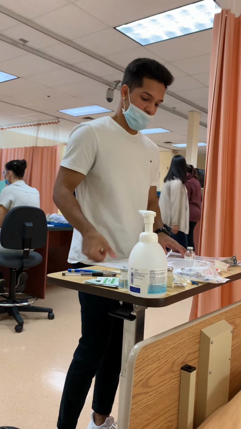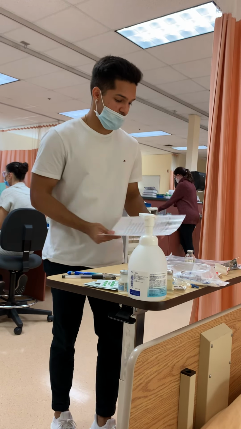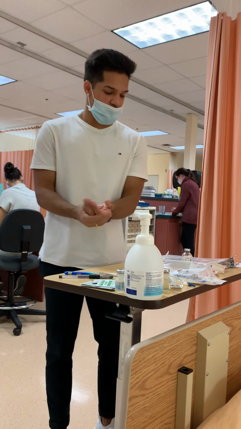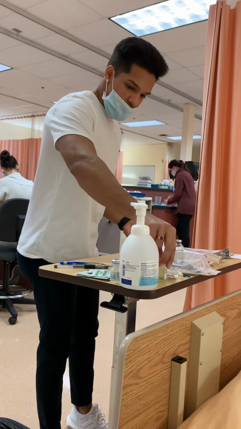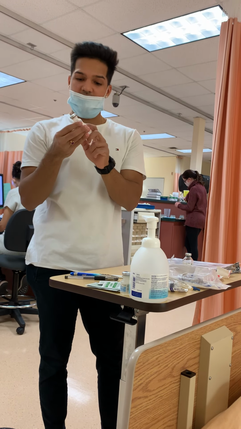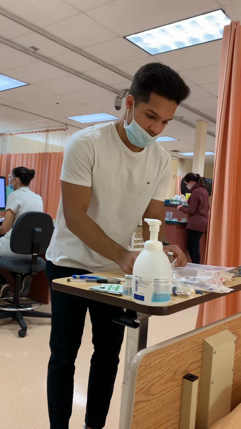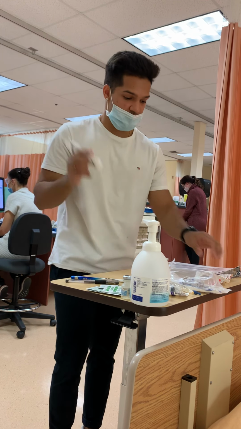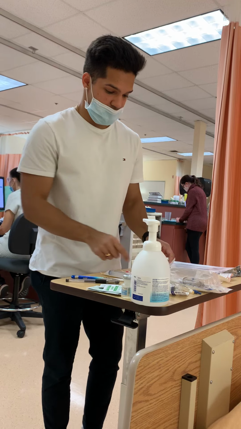The first thing I'll be doing is hand hygiene before I get the rest of my supplies. I'll be washing my hands. I'll be needing my sterile water. Here I have my sterile water. It's not expired or damaged, so it's good to use. Now I'll also be needing my 10 mL syringe, a blunt fill needle, and some alcohol swabs.